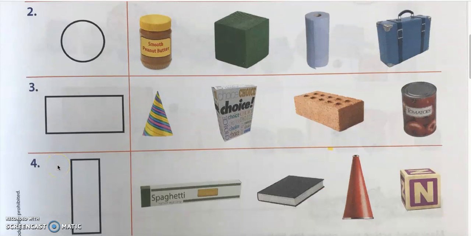Number 3, we have a rectangle. Let's see. We have a cone. Cone does not have a flat surface that is rectangle. Is this a book or just a box? Okay. Either way, yes, it does have a rectangle flat surface. And a brick? Yes, it does. And canned tomatoes? No, it's a cylinder figure, so no rectangle flat surface. So this one and this one.